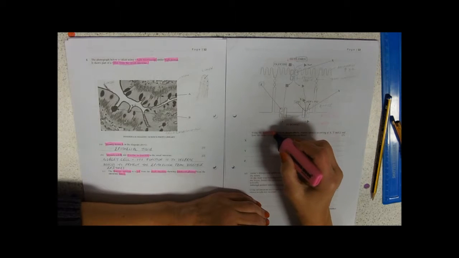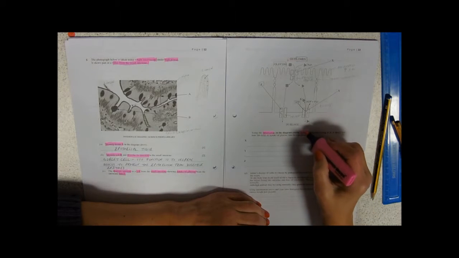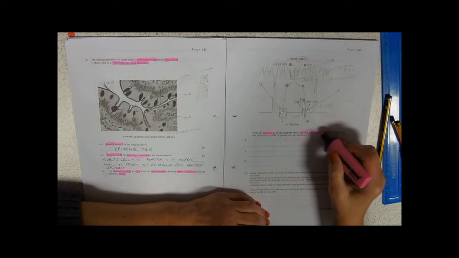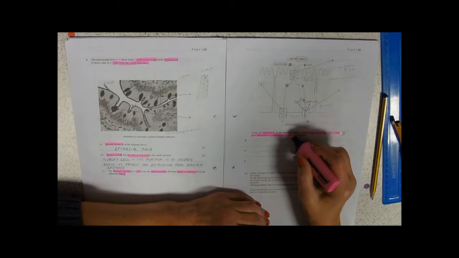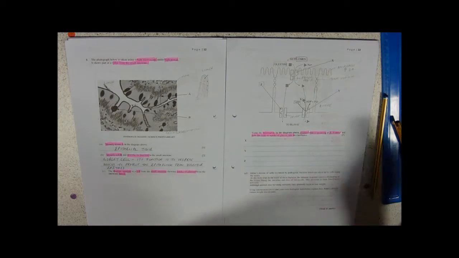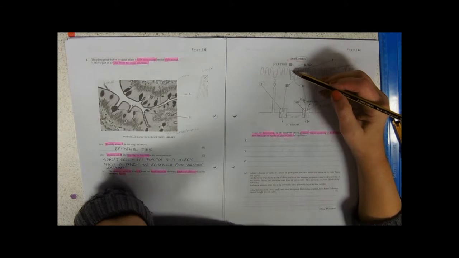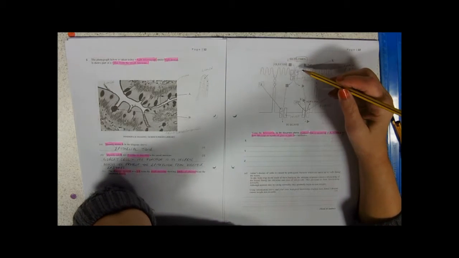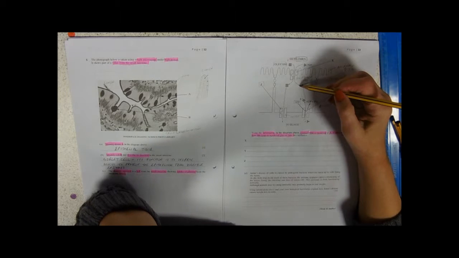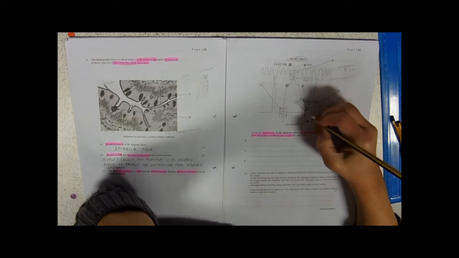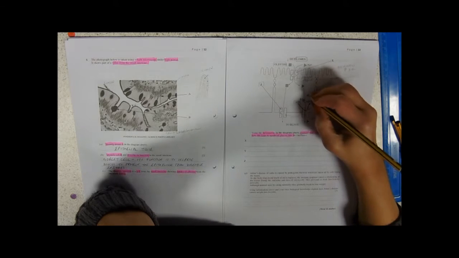Okay, so using the information in the diagram above, explain what's occurring at X, Y and Z and how this leads to uptake of glucose. Oh, this is going to be trickier. So my glucose is diffusing, it's being transported with sodium, and the sodium's being transported out, so that's active, and that's going from low to high.